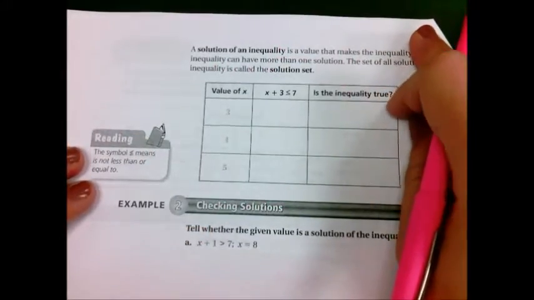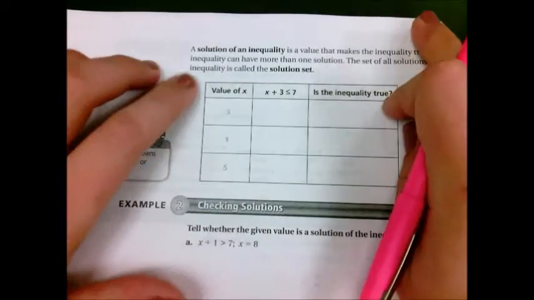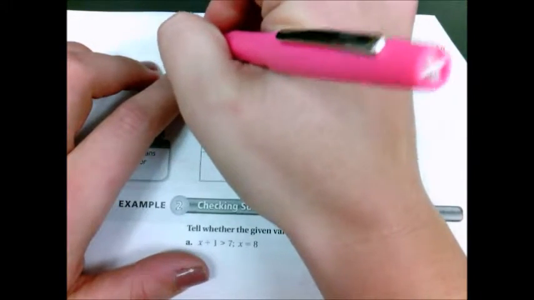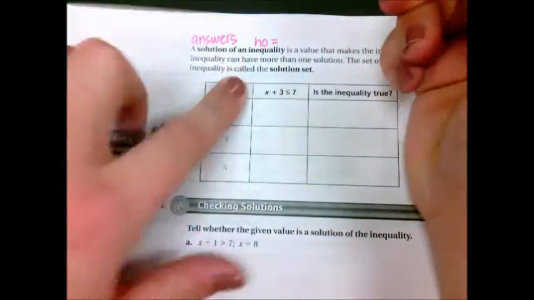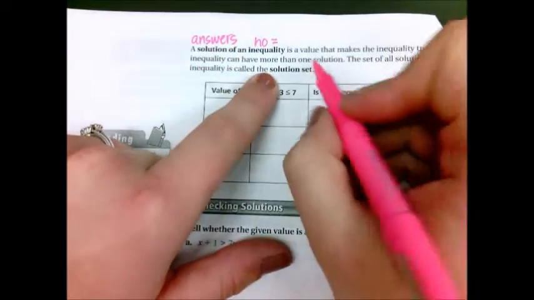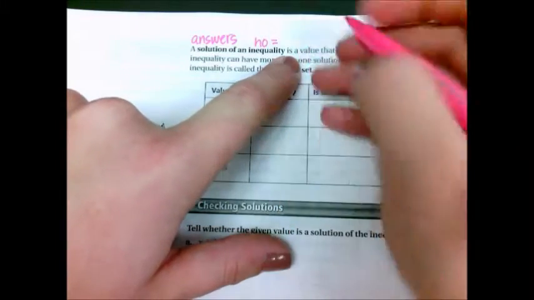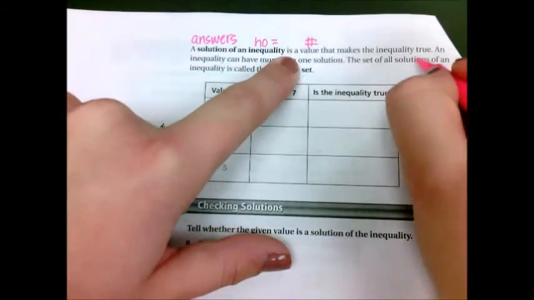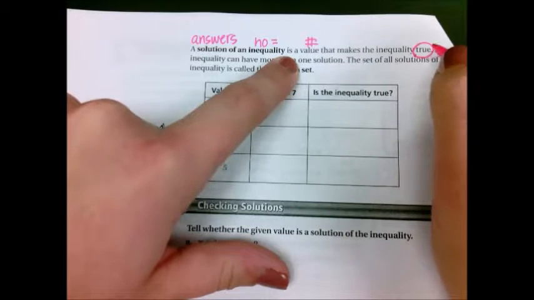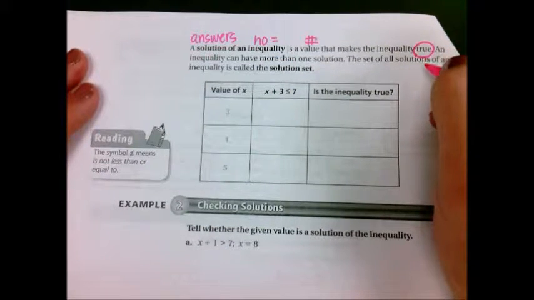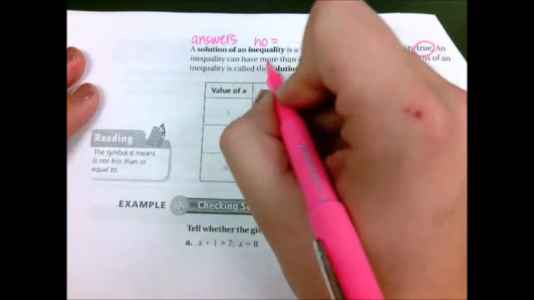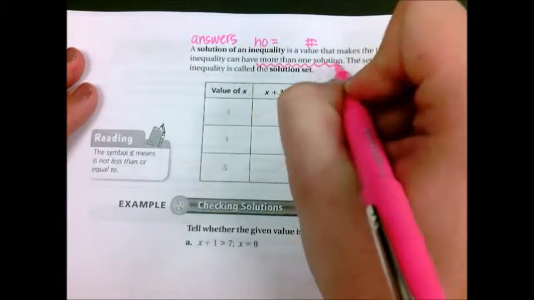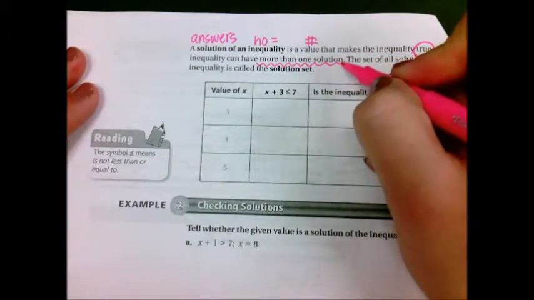Alright, on the back of the next page, we start talking about solutions to the inequalities. So solutions are answers. Again, inequalities do not have equal signs. They're the ones with the other signs in there. The solution of an inequality is a value or a number that makes the inequality true. We have a lot of experience with this in equations from the beginning of Chapter 7, so we're going to do it exactly the same way. One new thing is that an inequality can have more than one solution. It can have more than one answer.